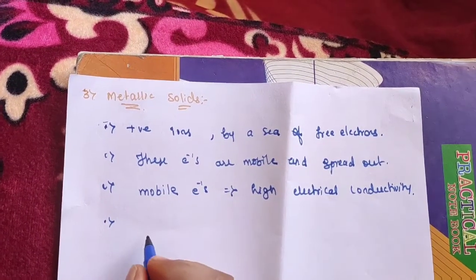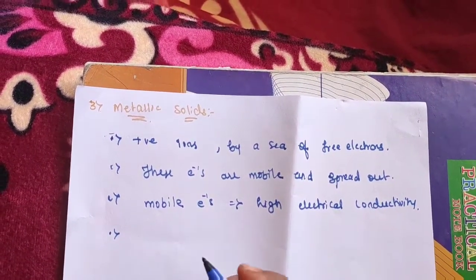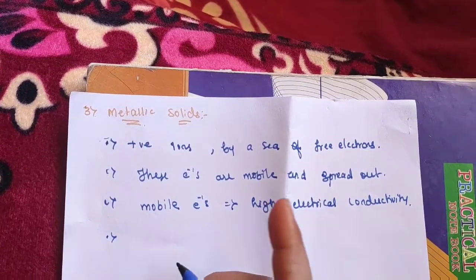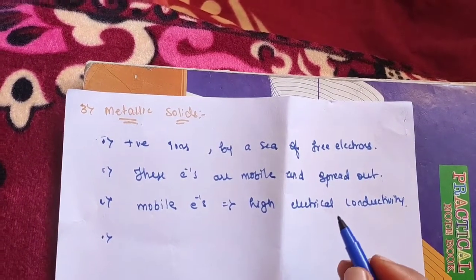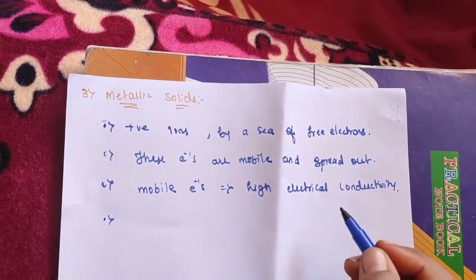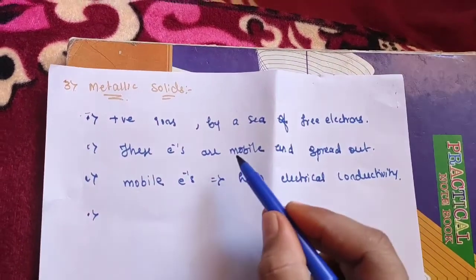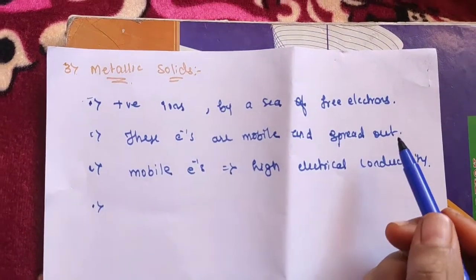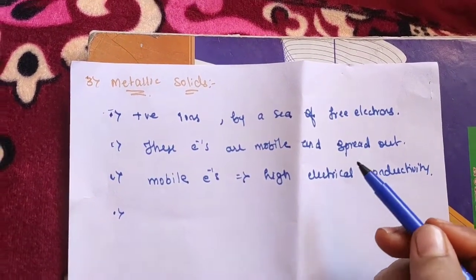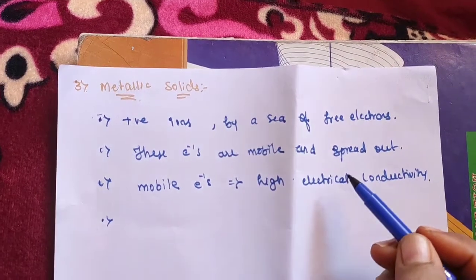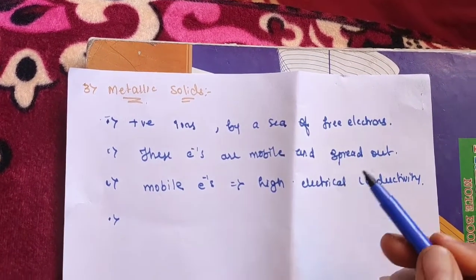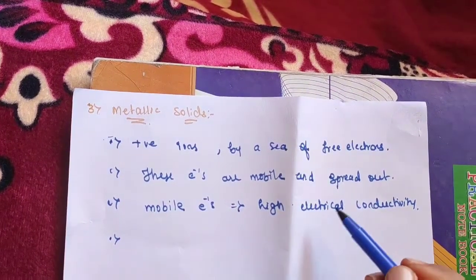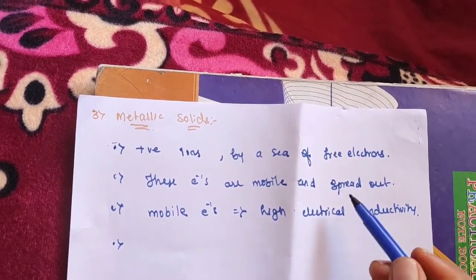Similarly, when heat is supplied to one portion of a metal, the thermal energy is uniformly spread throughout by free electrons. Here, the mobile electrons are evenly spread out throughout the entire crystal. So whenever we apply electricity or heat, it is uniformly spread throughout by the free electrons.